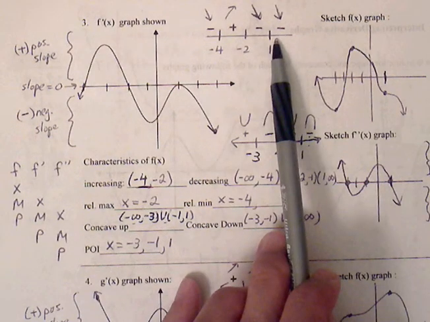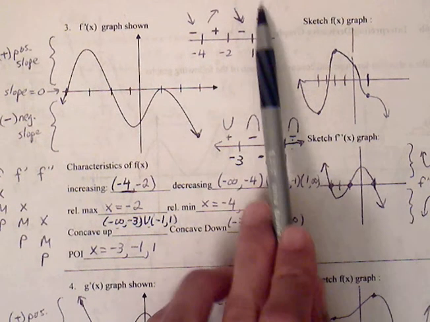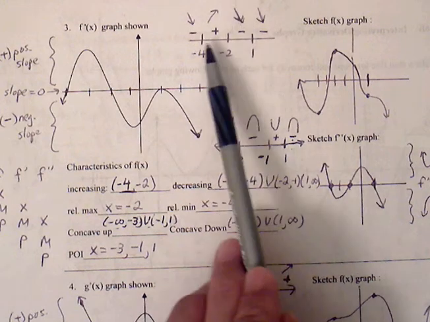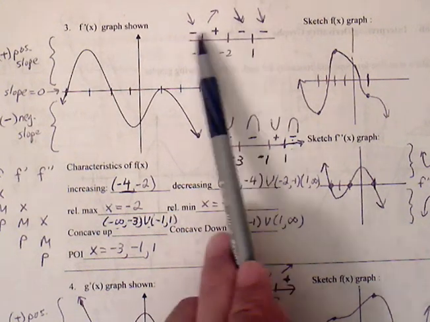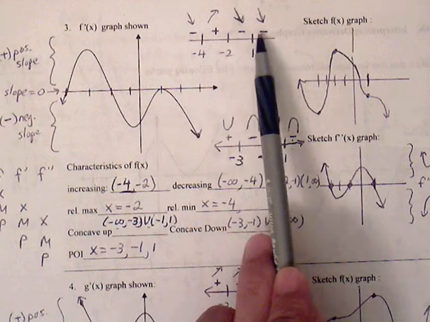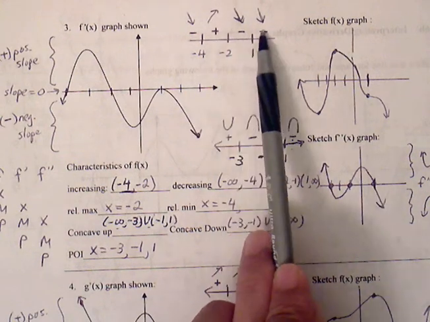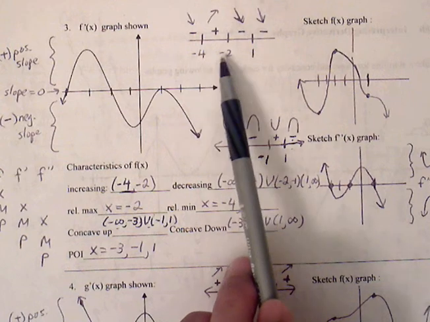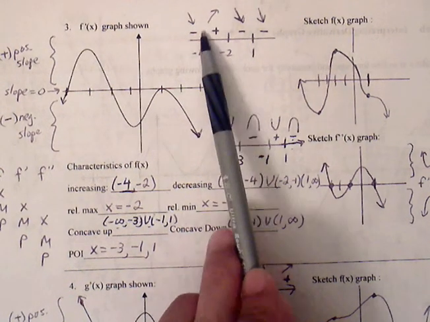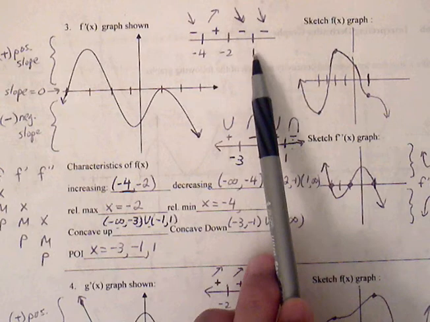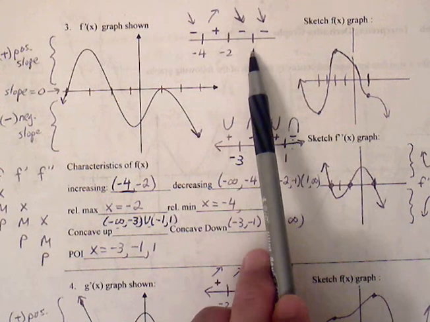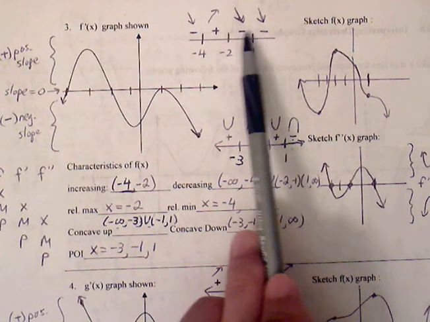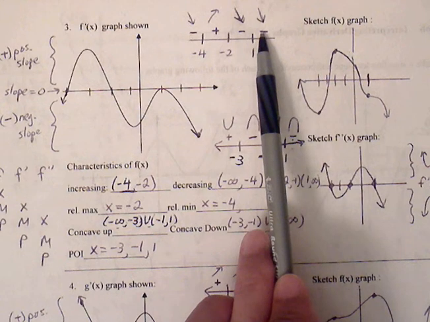So now, based off of this, we're going to sketch the original position graph. We don't know where the y values are. We just have to sketch a graph that has this general behavior. So we want a graph that has a minimum at -4, a relative maximum at -2, and then a point where the slope reaches 0, but it will continue to decrease.